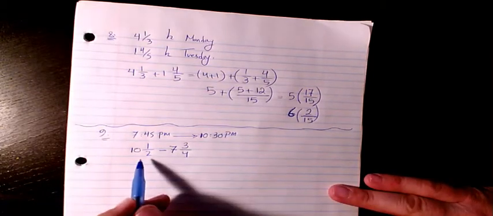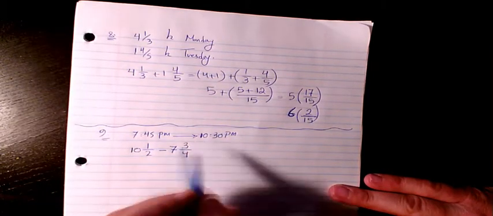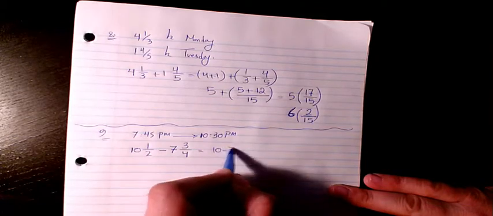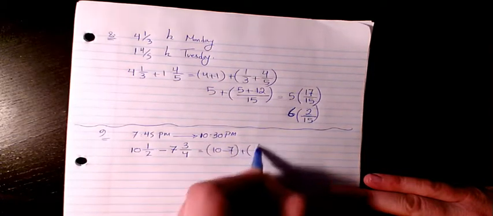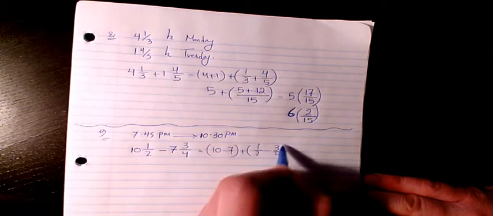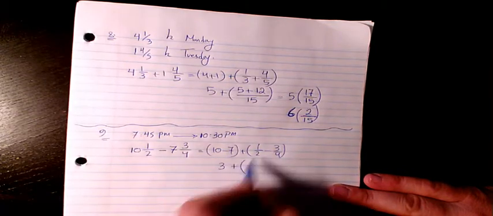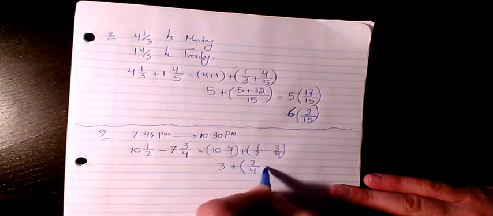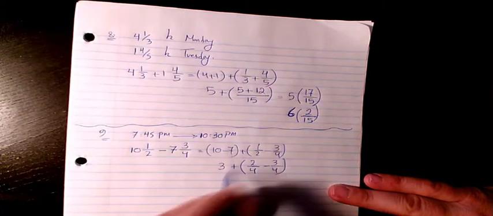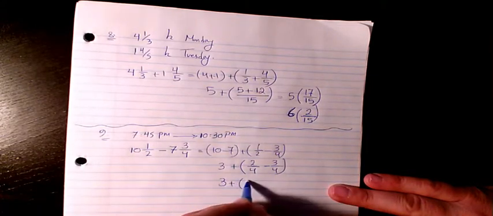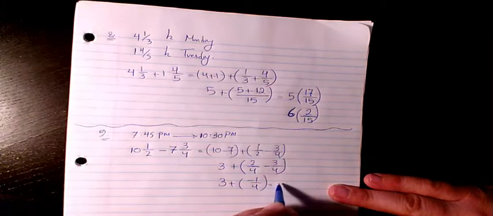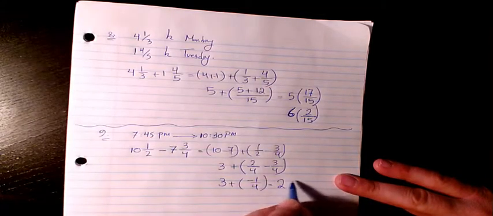So when I subtract 10, 1 over 2 minus 7, 3 over 4, I have 10 minus 7, 1 over 2 minus 3 over 4. So I have 3 plus 2 over 4 minus 3 over 4. So I have 3 plus negative 1 over 4 or 2, 3 over 4.